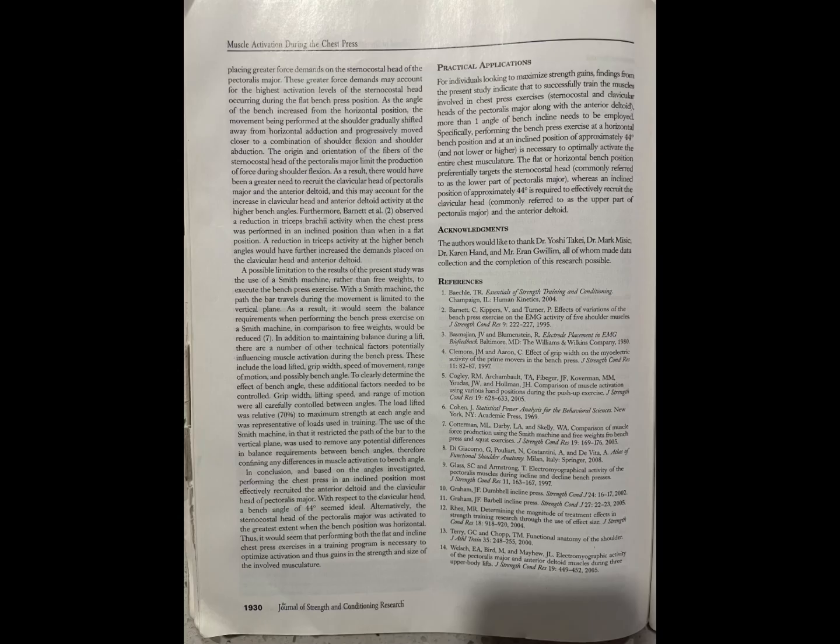Specifically, performing the bench press exercise at a horizontal bench position and at an inclined position of approximately 44 degrees, and not lower or higher, is necessary to optimally activate the entire chest musculature. The flat or horizontal bench position preferably targets the sternocostal head, commonly referred to as the lower part of the pectoralis major, whereas the inclined position of approximately 44 degrees is required to effectively recruit the clavicular head, commonly referred to as the upper part of the pectoralis major, and the anterior deltoid.